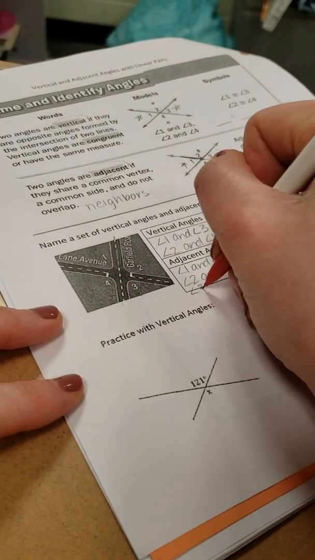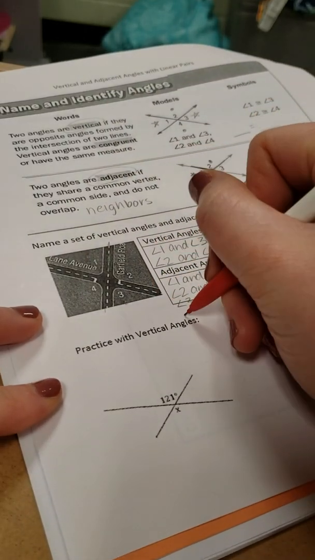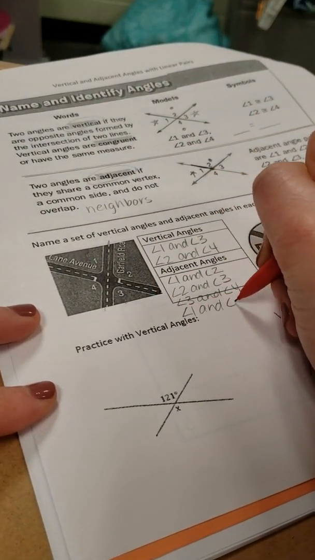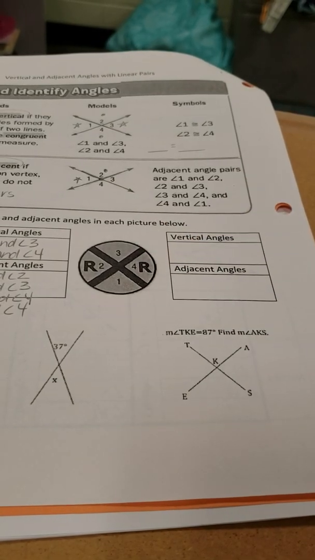Angles 3 and 4 are adjacent. And finally, if you notice, 1 and 4 also share a side. So angle 1 and angle 4. Pause the video, take a minute, and try the railroad one.